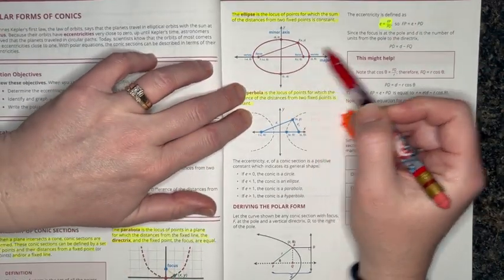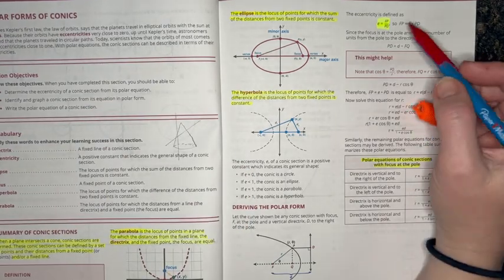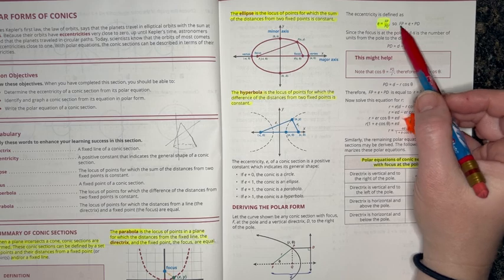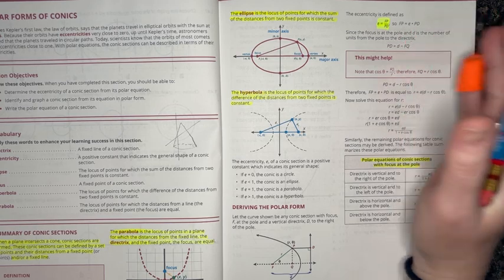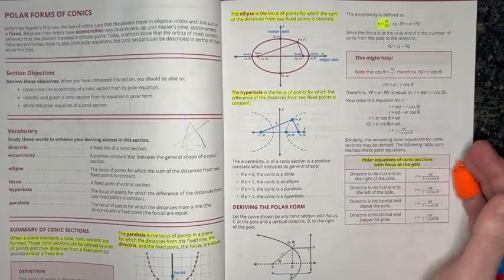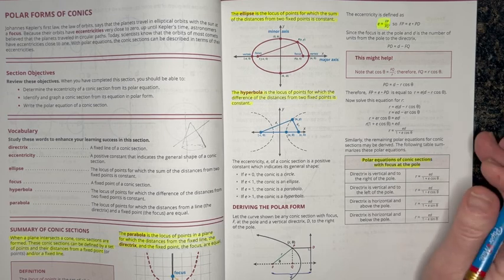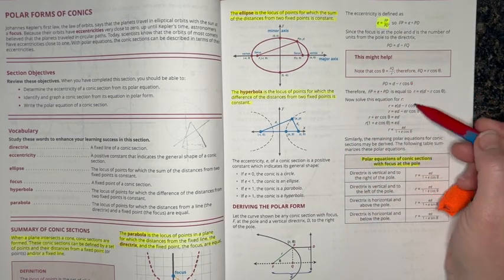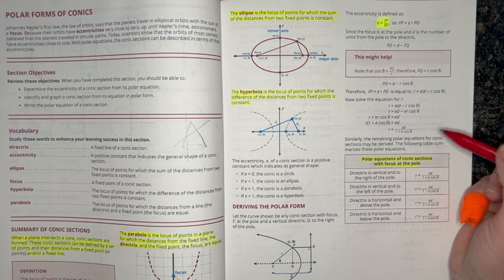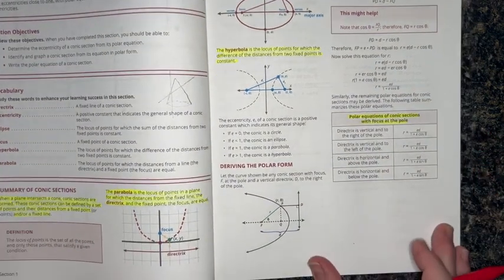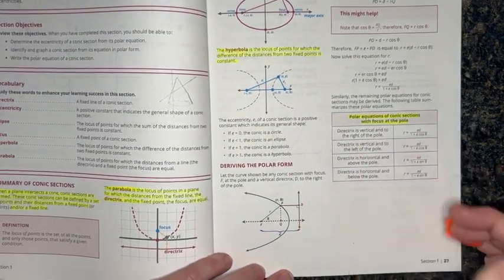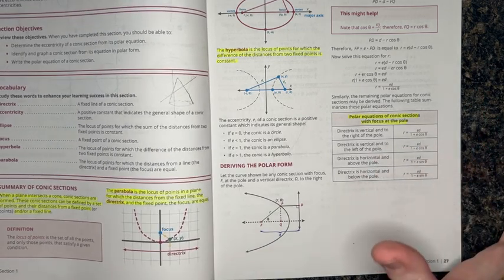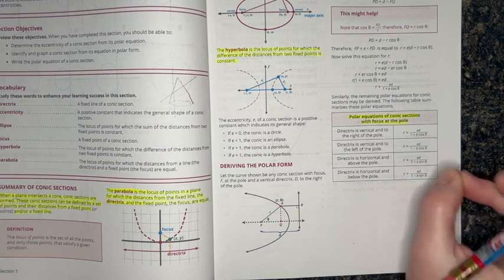That is how we find our E. Then they solve for FP, from the focus to a point, and do a lot of things to derive it. But it leads us to the polar equation of conic sections with the focus at the pole. Remember, a pole is the origin point.